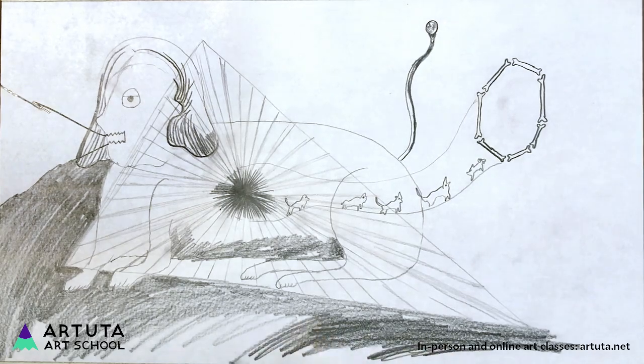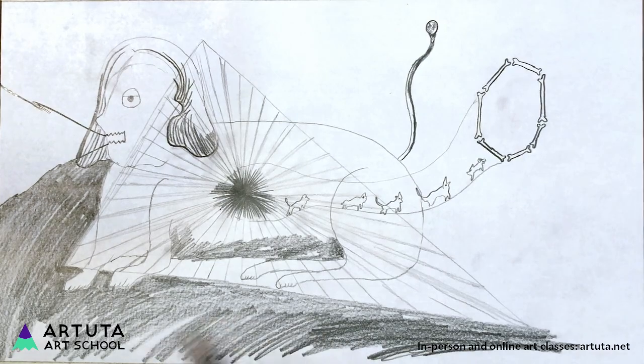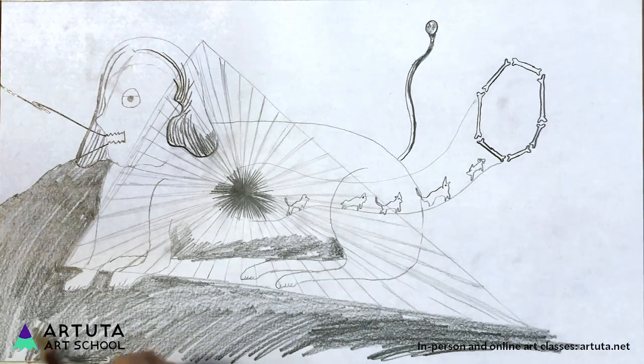It's now become more like a dog, but I think it's okay because that's my version of the Sphinx.